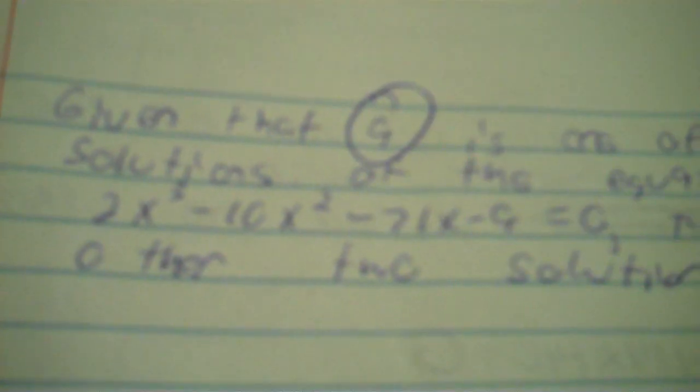Okay, next one, let's see if your teacher wrote it down right. Given that 9 is one of the solutions of the equation 2x to the third minus 10x squared minus 71x minus 9 equals 0, find the other two solutions. So same deal, and 9 is the first solution. Okay.